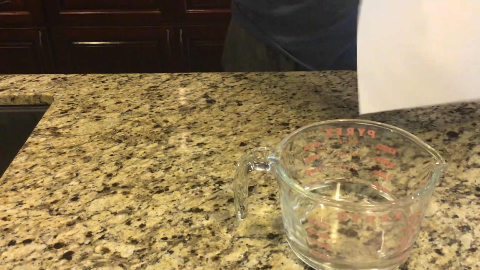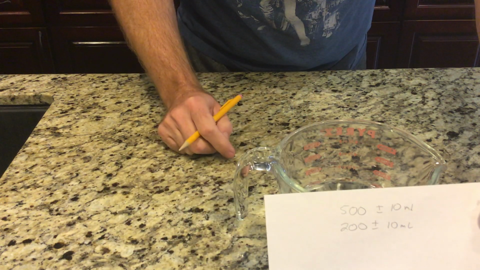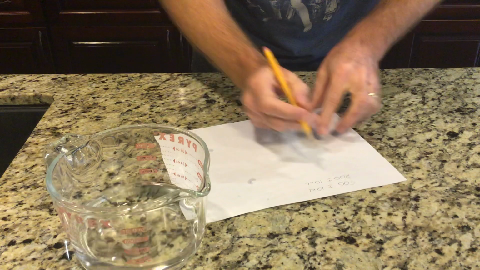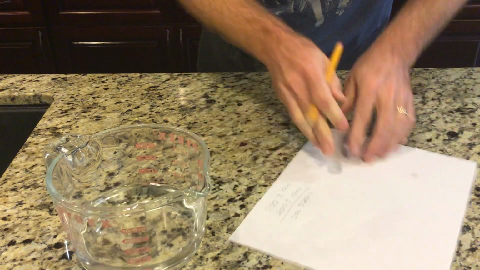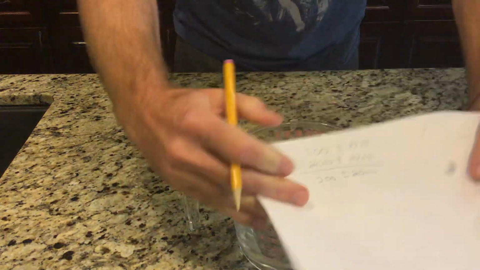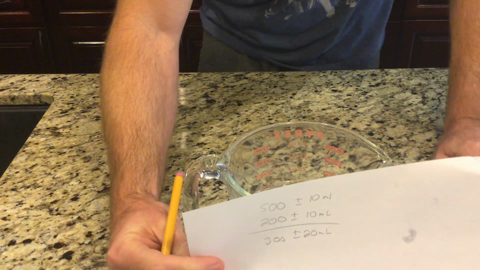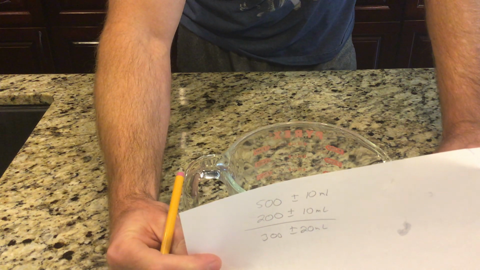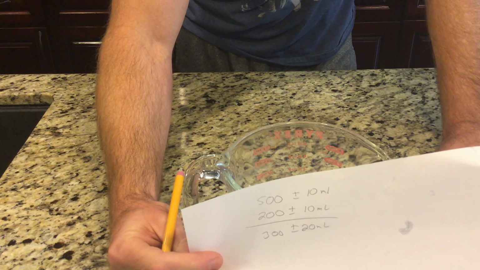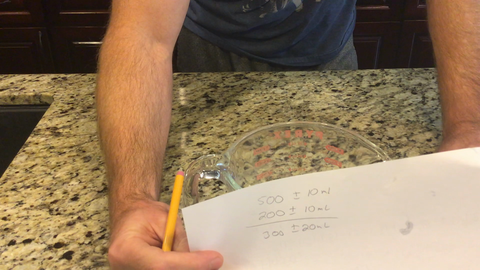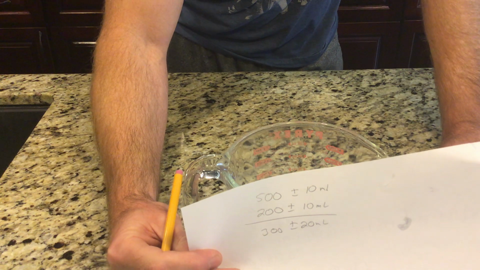That measuring cup started with 500 plus or minus 10 milliliters. Then I subtracted 200 plus or minus 10 milliliters, which means what's left in this measuring cup would be 300 plus or minus 20 milliliters. Mind-blowing, right? Even though I subtracted, the variances still add. Because it's not the act of addition versus subtraction, right? It's the act of doing whatever it is I'm doing that creates the variations.